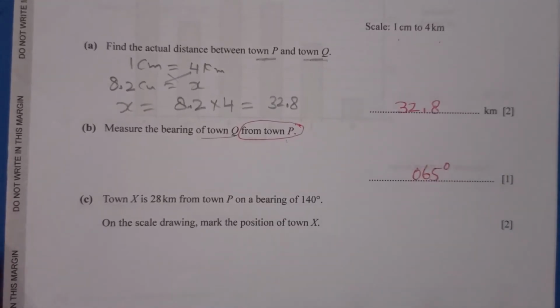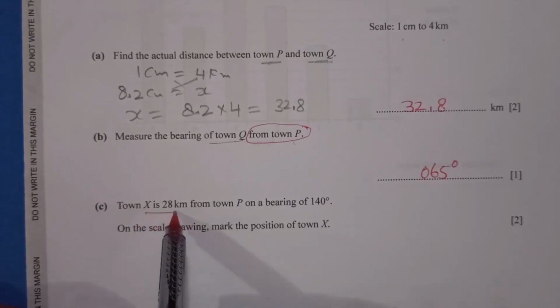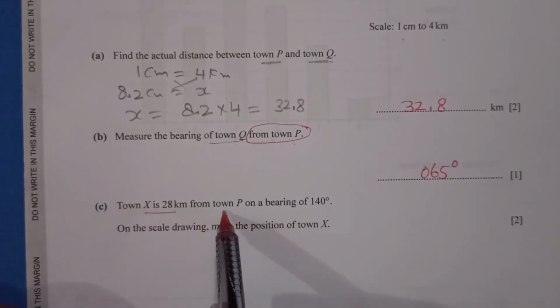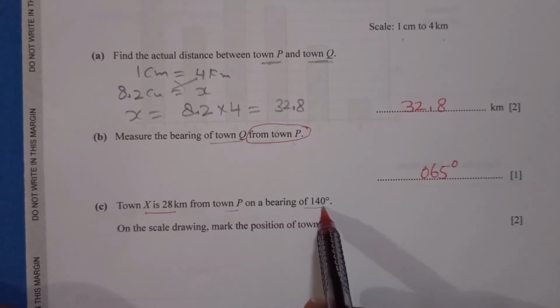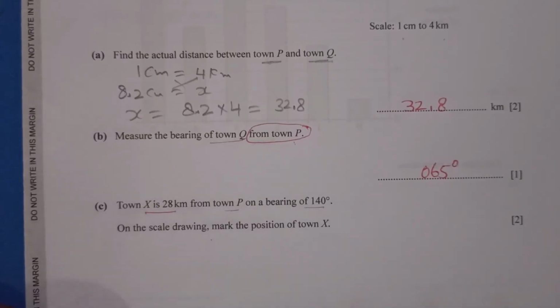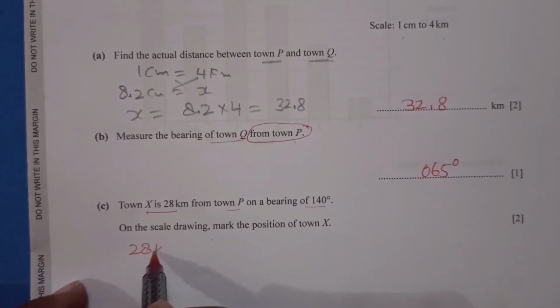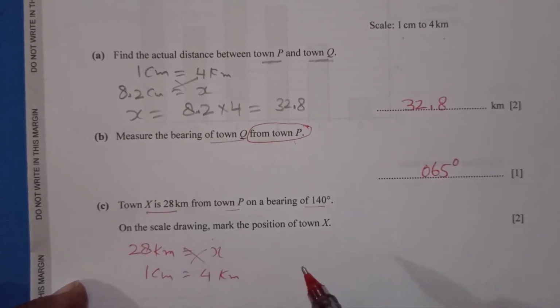So this answer is 065 degrees, right? Now part C, town X is 28 kilometers from town P on a bearing of 140. On the scale drawing, mark the position of town X. So 28 kilometers will represent how much, if 1 centimeter represents 4 kilometers?